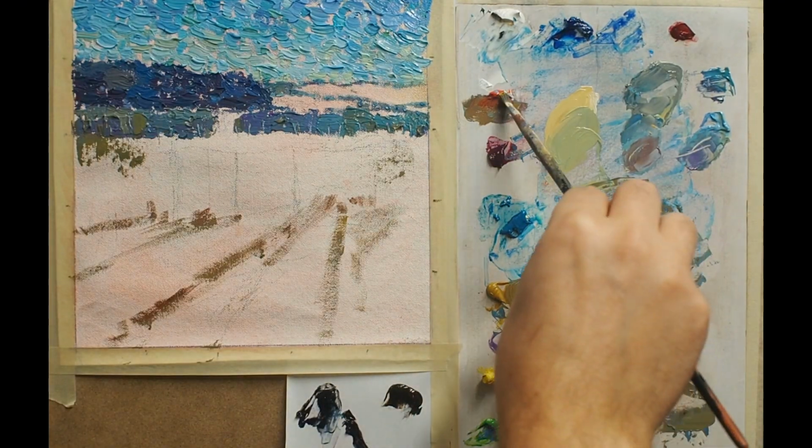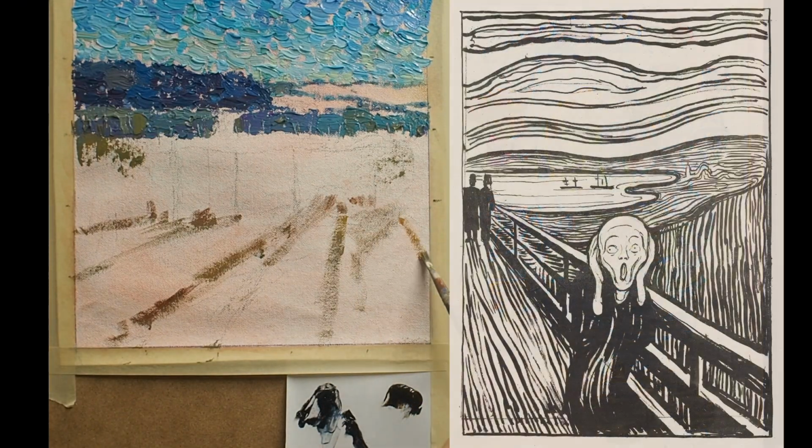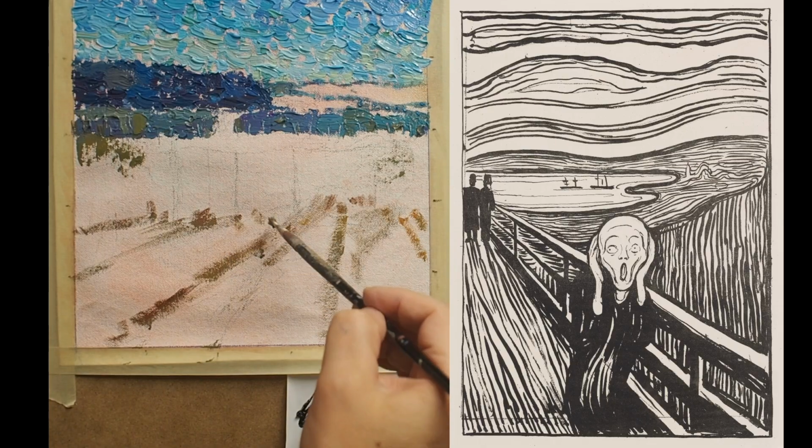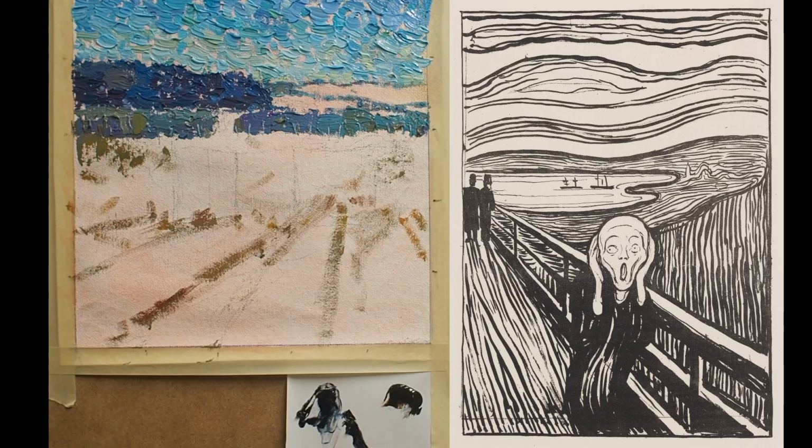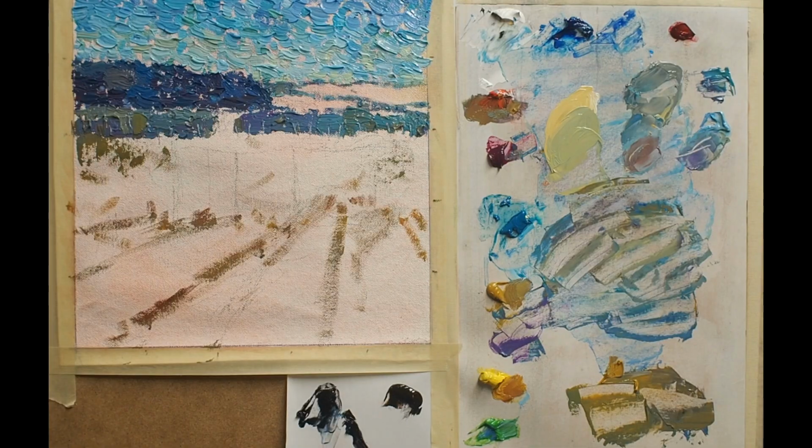And this last example is probably a best representation of Neo-Impressionism, and that is a screen by the Edward Munch. I am kidding, of course. I just wanted to see if you're paying attention.